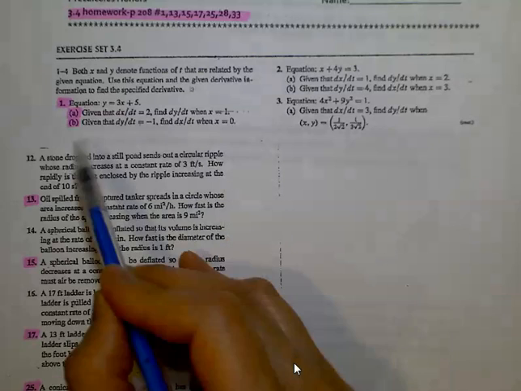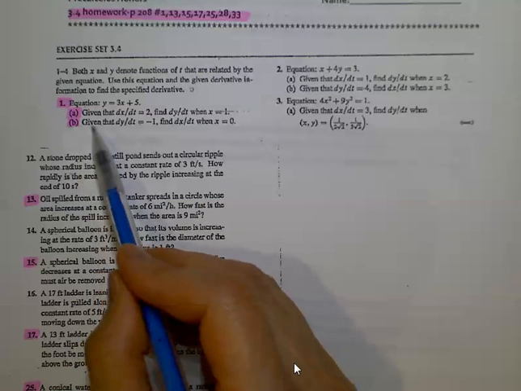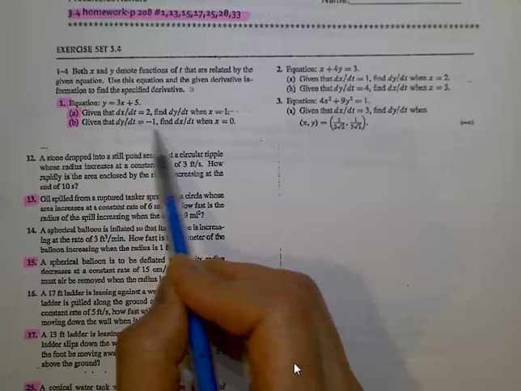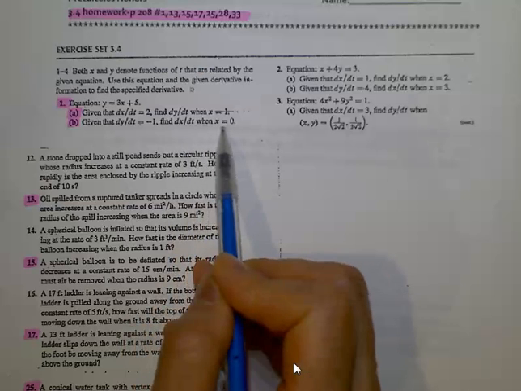And then part B is given that dy/dt is equal to negative 1, find dx/dt when x is equal to 0.